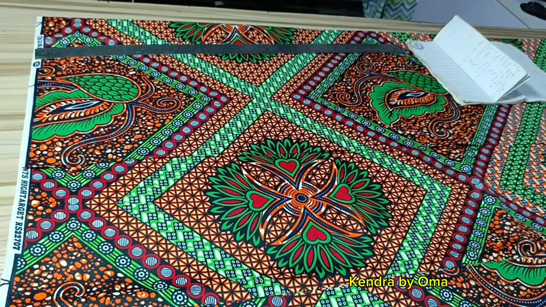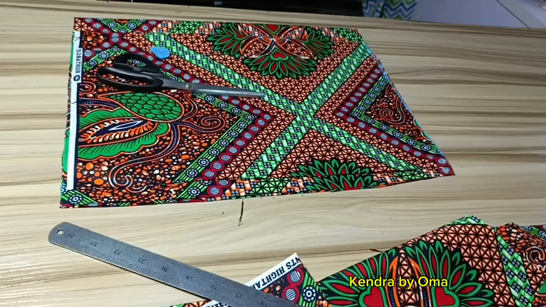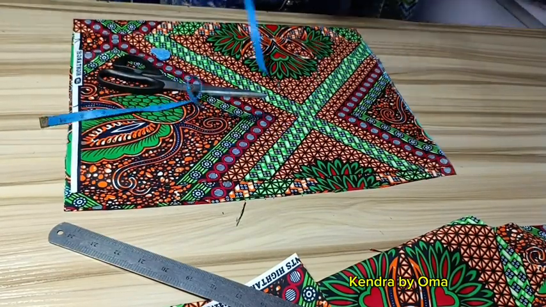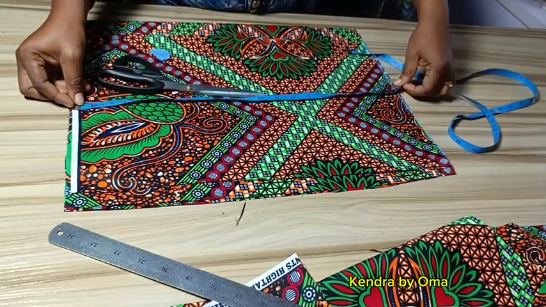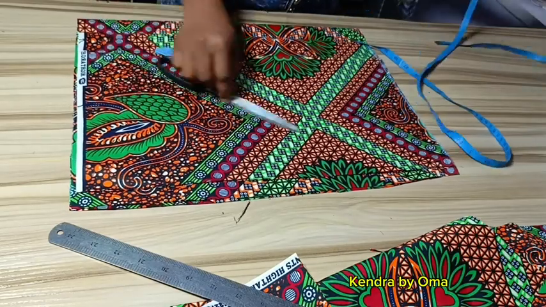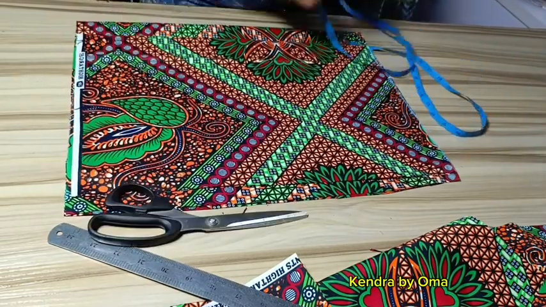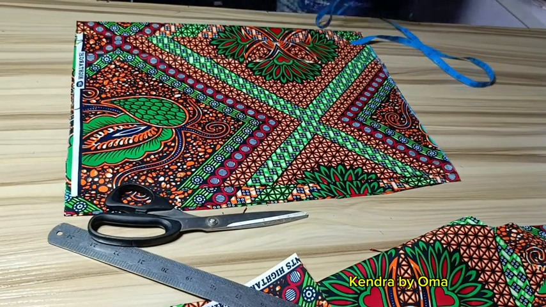Alright, which is 17.5 plus 1 inch seam allowance, that's 18.5. Then the widest part of the upper bodice is the bust, so I've gone ahead to cut it. So this is the front and back. The back is where you have the excess, that's 1.5 inch for zipper allowance.